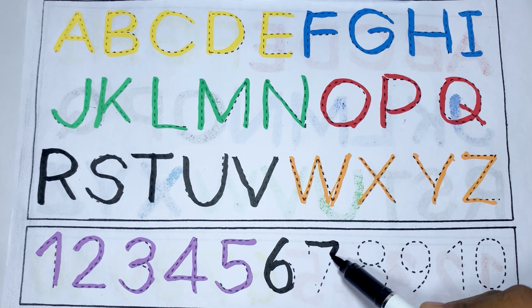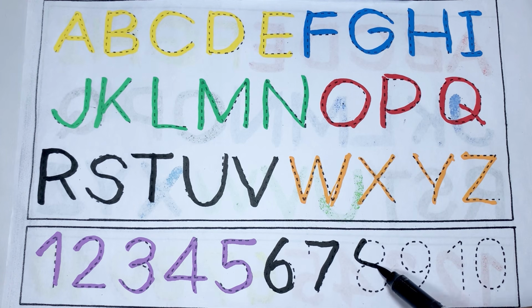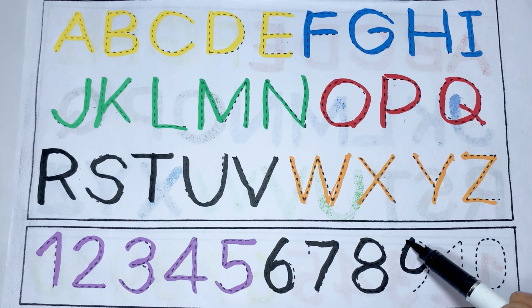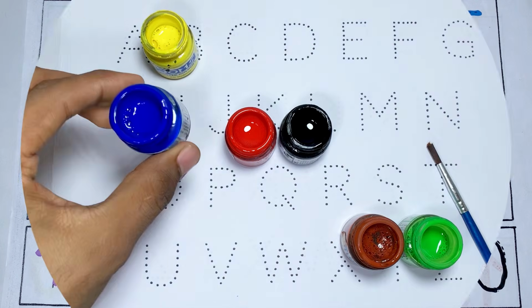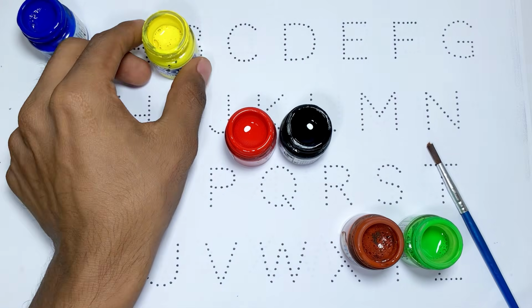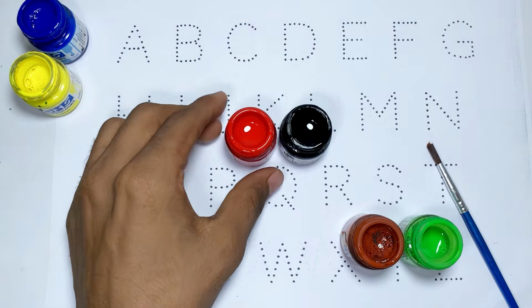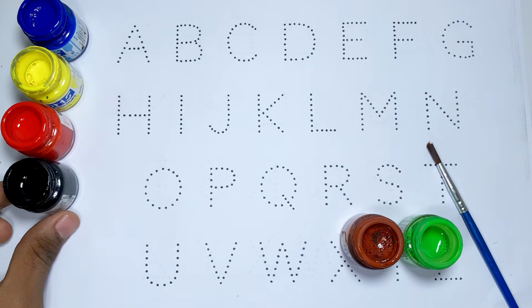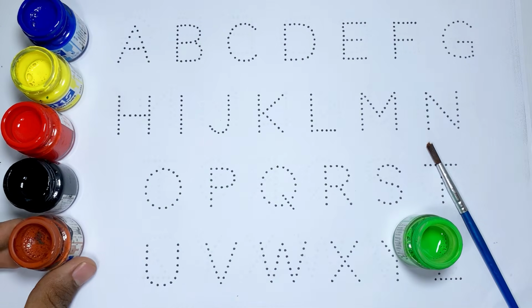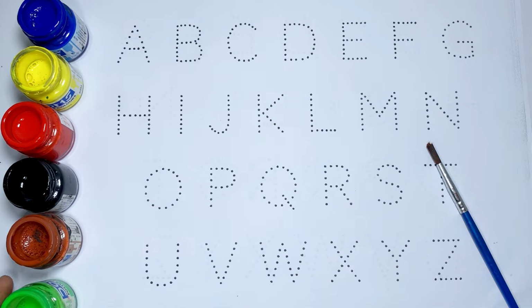6, 7, 8, 9, and 10. Blue color, yellow color, red color, black color, brown color, and green color.